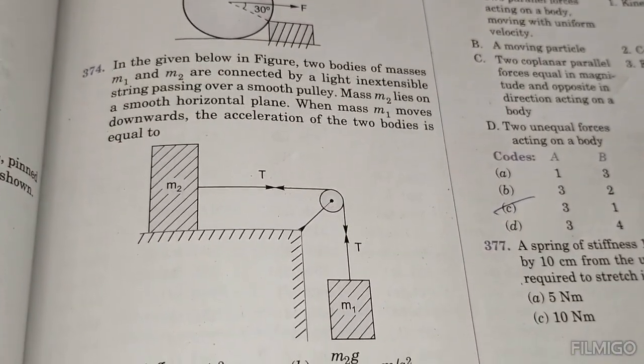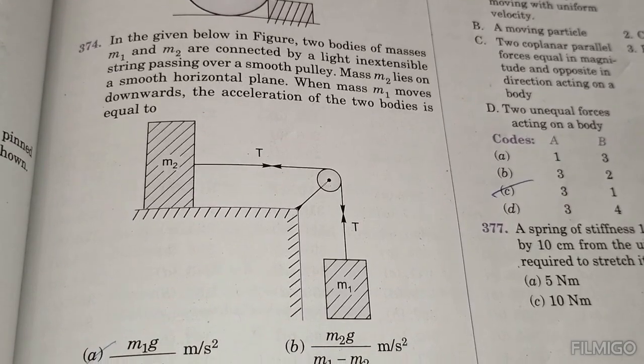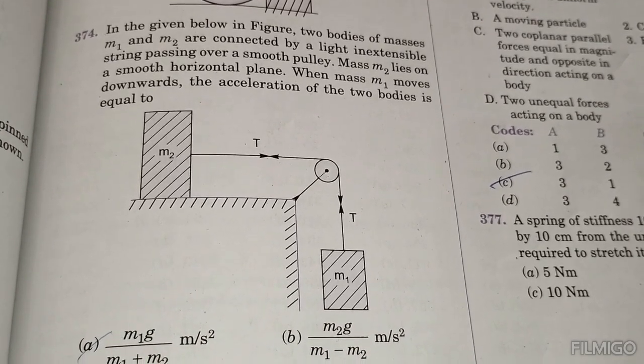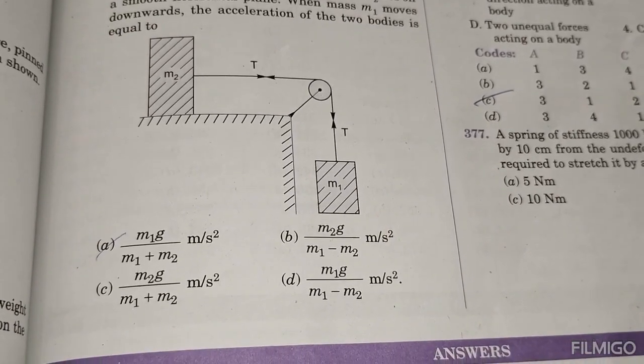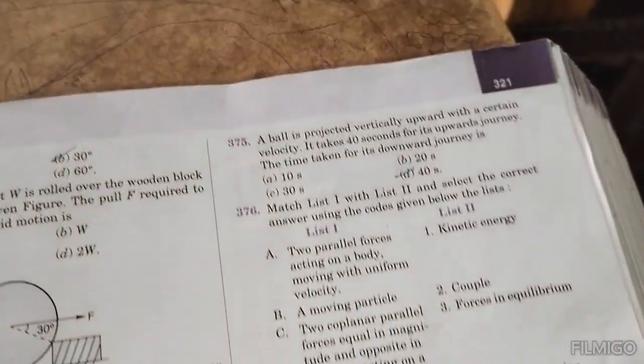Given two bodies of masses m1 and m2 connected by an inextensible string over a smooth pulley, with m2 on a smooth horizontal plane and mass m1 hanging down, the acceleration of the two bodies is equal to m1 g by (m1 plus m2) meter per second square.